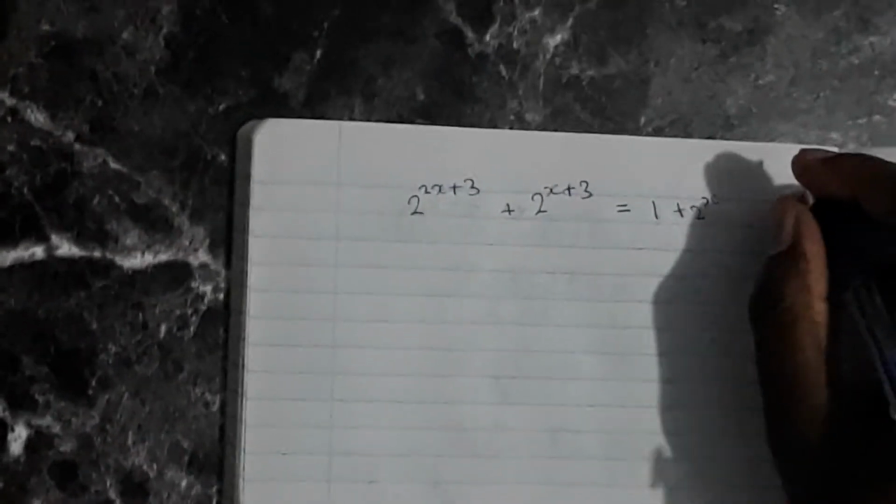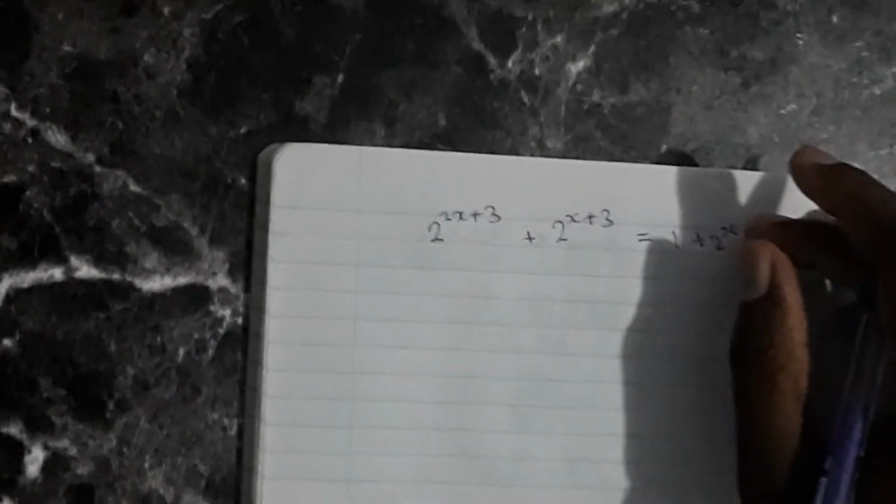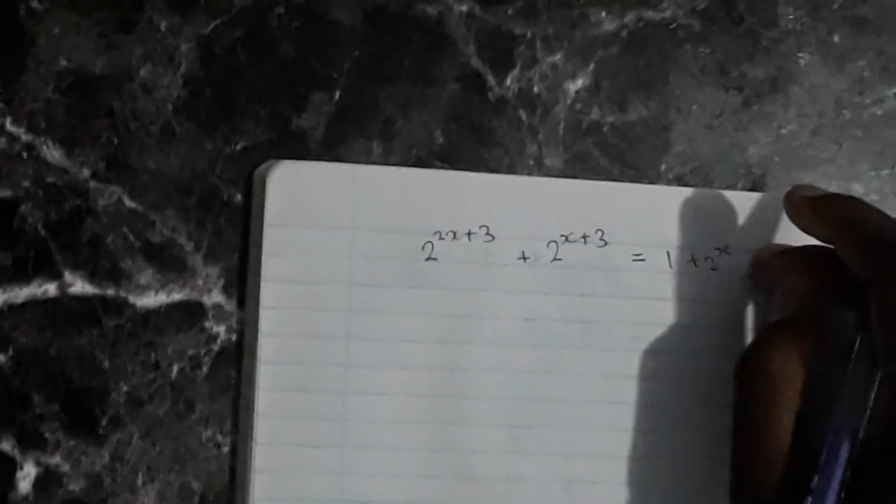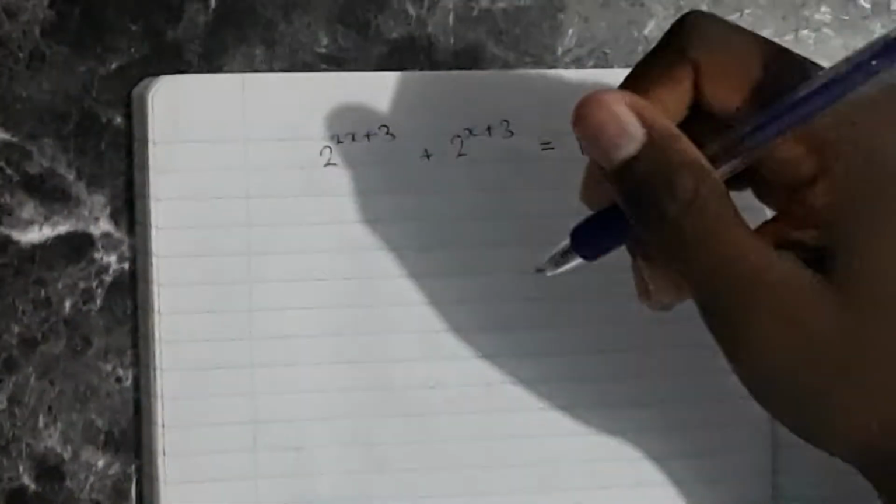Right? The first thing we're going to do now is use the law of indices. So we're going to try to reverse, go back to what the function would look like before we apply the laws of indices. Right? So we're going to basically dismantle.